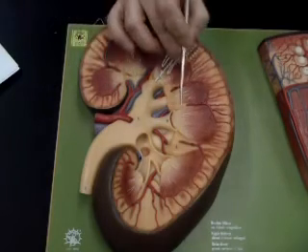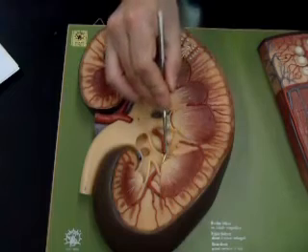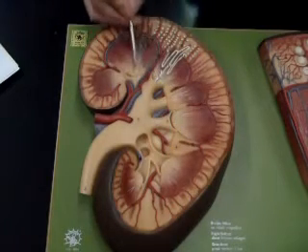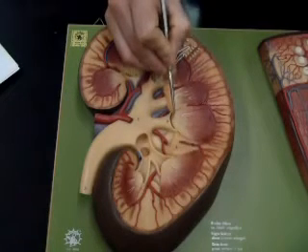Now at the end of the pyramid is this little bump here, and we see it right there as well, and there, and there. And that little bump there is called the renal papillae. So that is the renal papillae.